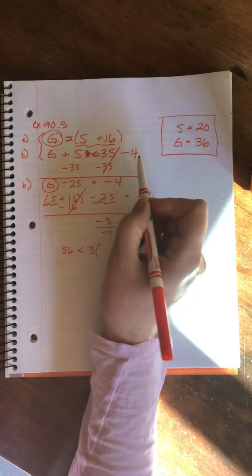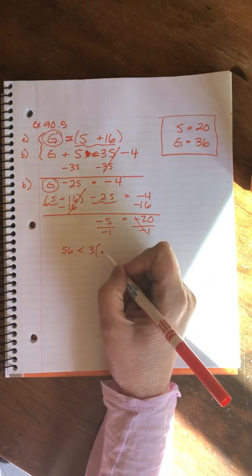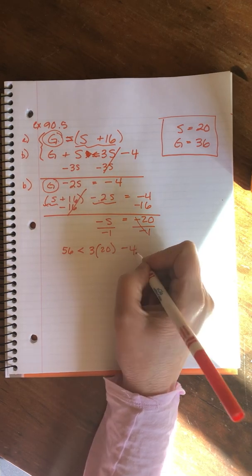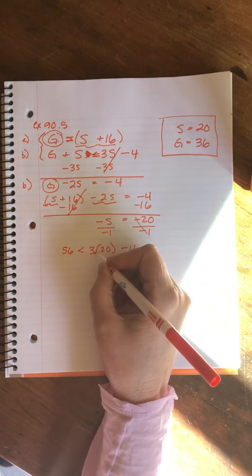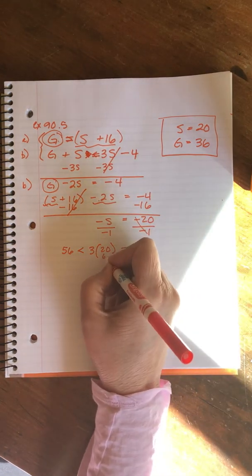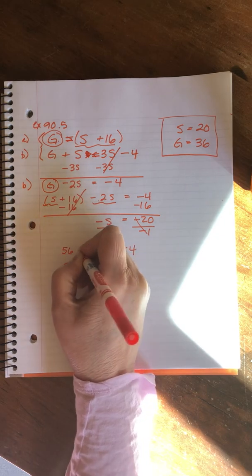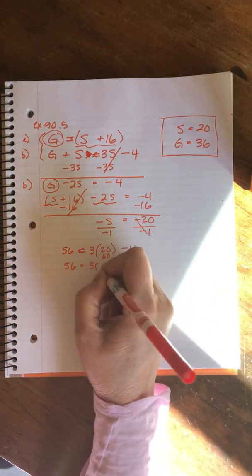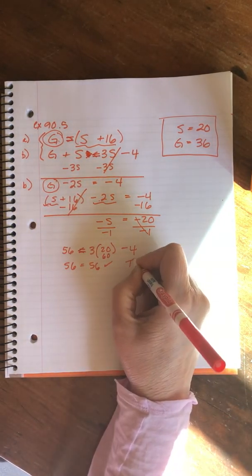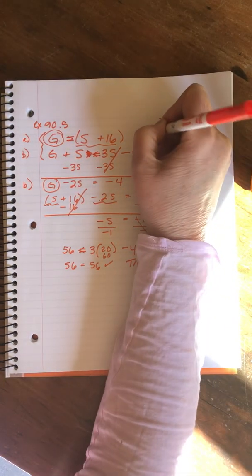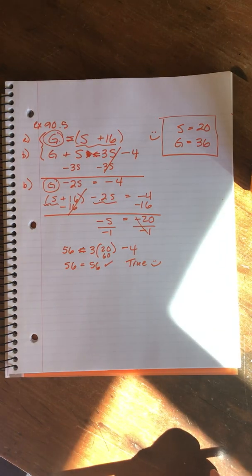So what we're doing is this, right? G plus S equals 3 times the smaller number minus 4. 4 less than 3 times the smaller number. This is 60. 60 minus 4. It works. Check. True. Yay, it worked. This is the right answer. Okay? So these problems are also super easy to check. All right? Last one.